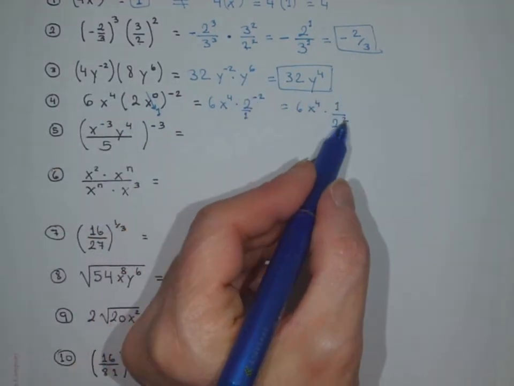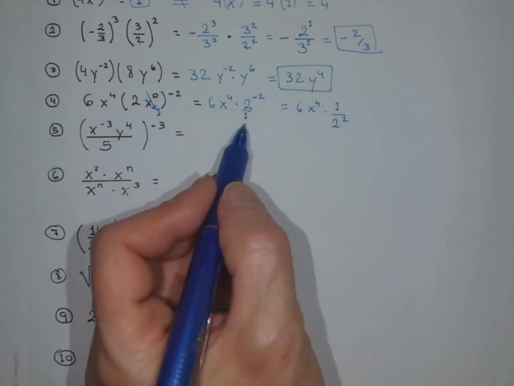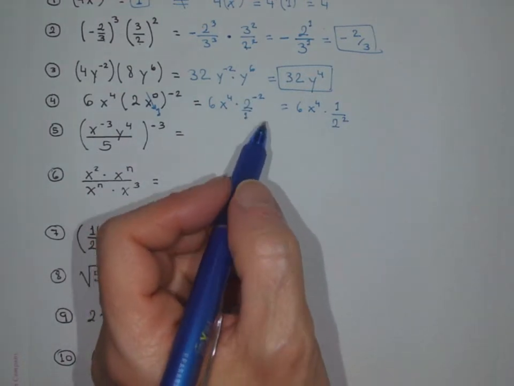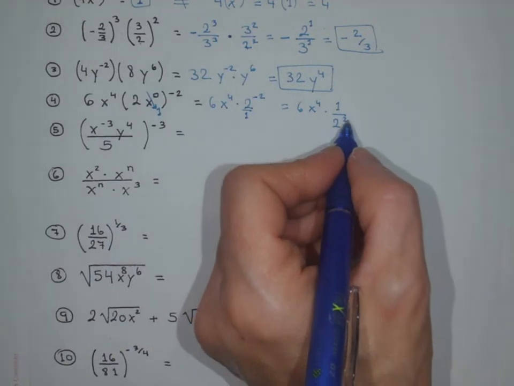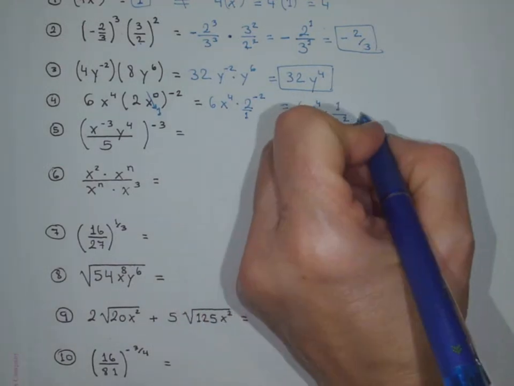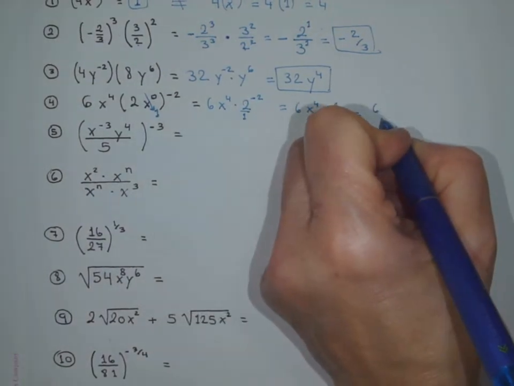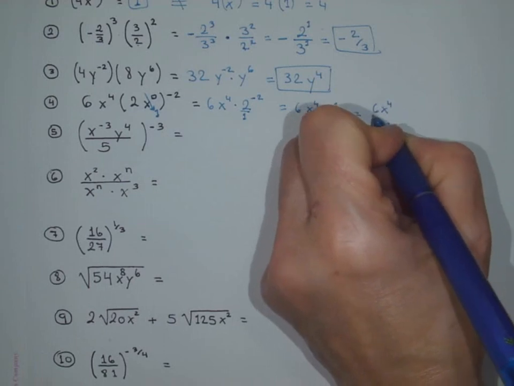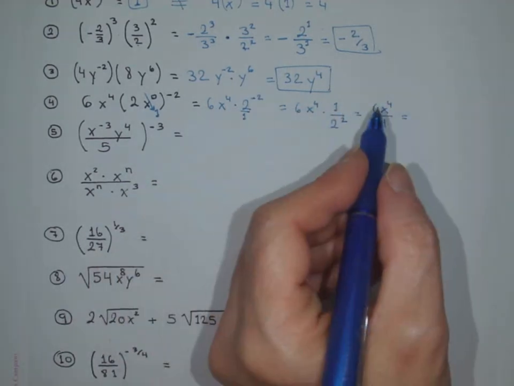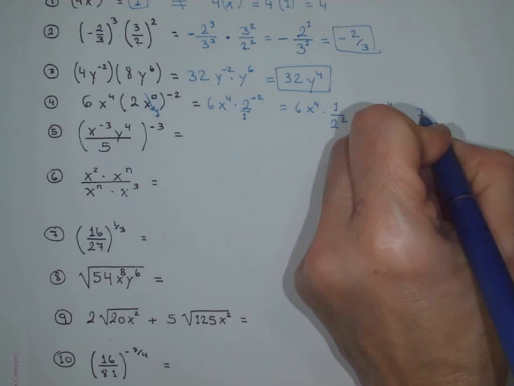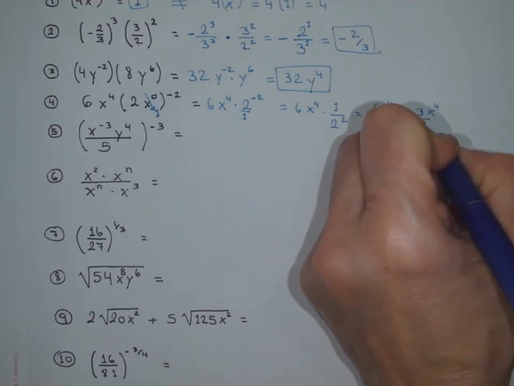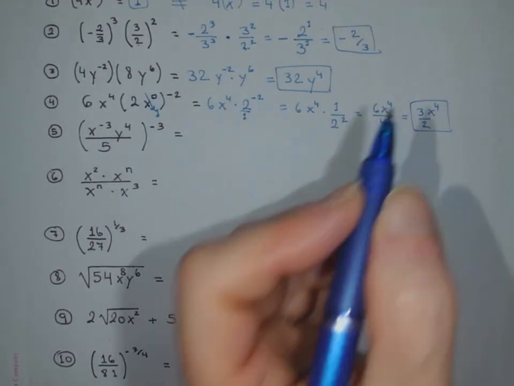So it becomes a positive exponent now because we moved the base down in the denominator, right? And 2 to the second is going to be 4. So we're going to have 6x to the 4th over 4. And then I can simplify that, it will be 3x to the 4th over 2. There we go.